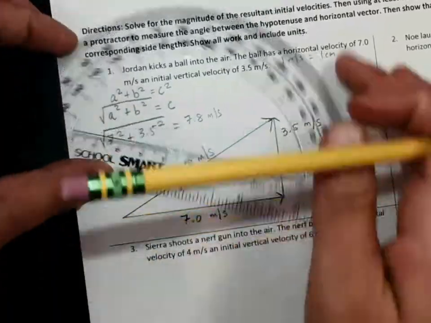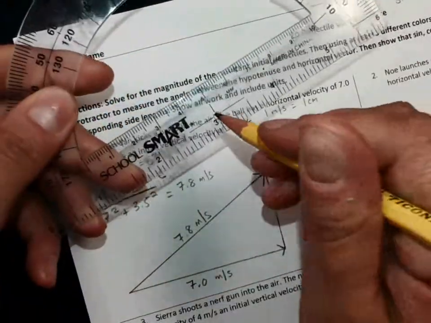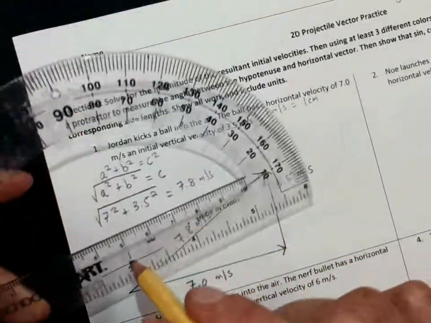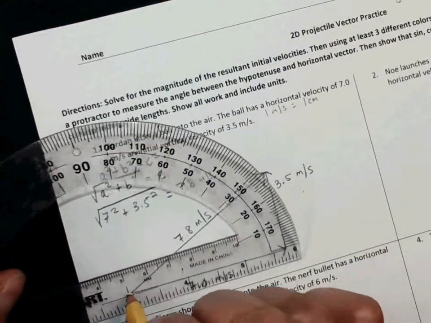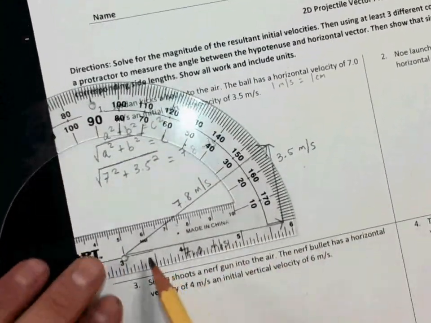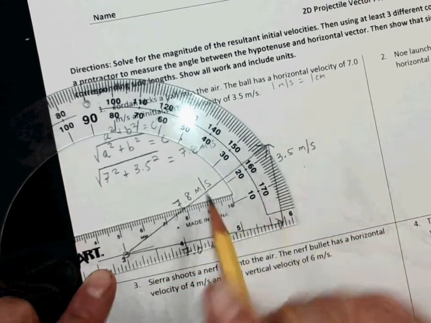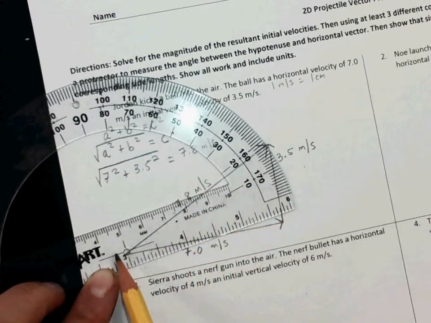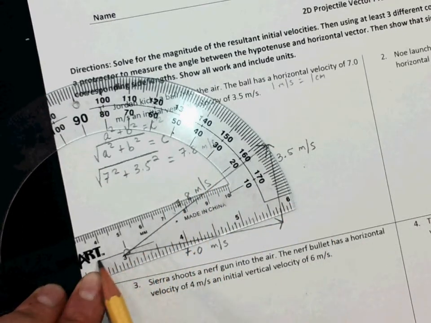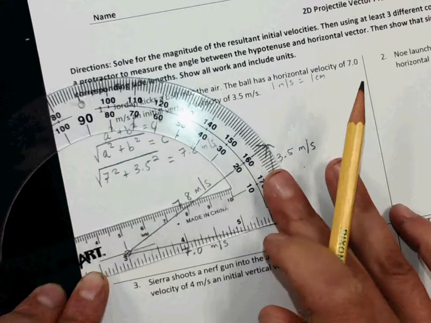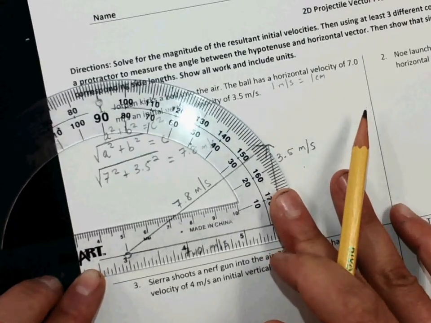To measure the angle, you'll see the protractor has a hole right here. You're going to line up the hole with the position where the hypotenuse and the horizontal vectors meet down here. And I make sure to have this line that goes through the hole flat against the horizontal vector.